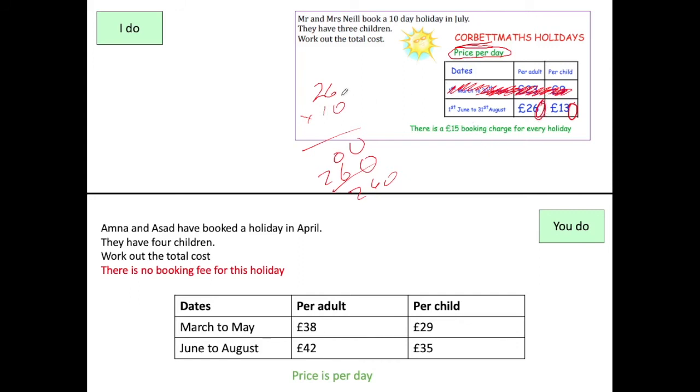So now what we need to do is, we've got 2 adults, Mr. and Mrs. Neil. So we need to do 260 times by 2. 2 times 0 is 0. 2 times 6 is 12. Put the 2 down, carry the 1. 2 times 2 is 4. Add the 1, which is 520.